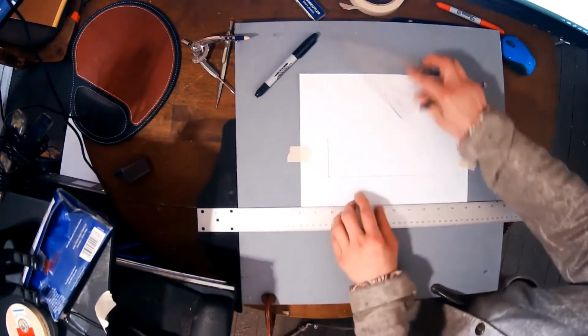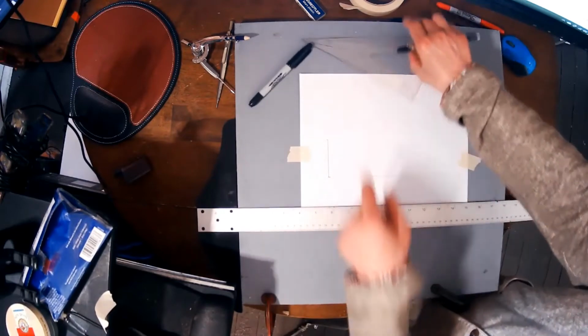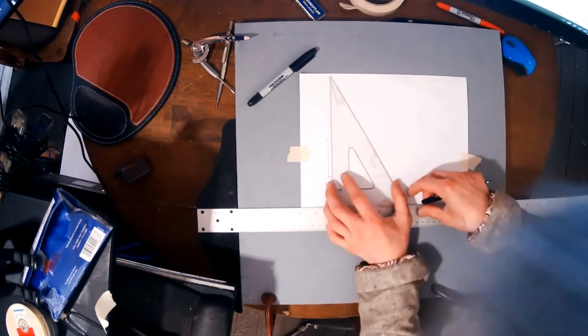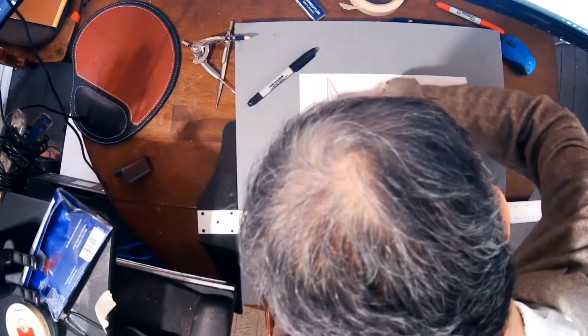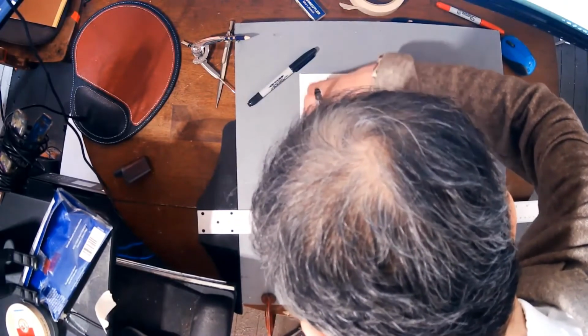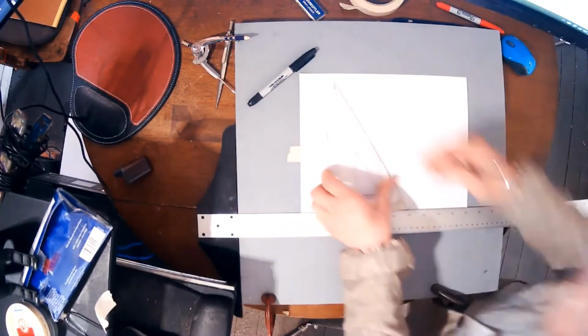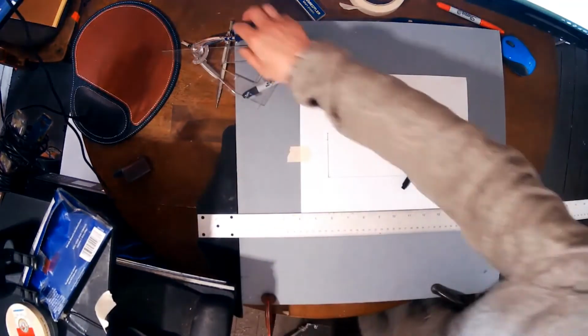Now that I'm looking at the screen, I'm going to make it just a little bit bigger because I think my compass would accommodate that. I just want to make sure that this is drawn dark enough so that it's visible. Okay. So these are the lines that I have.